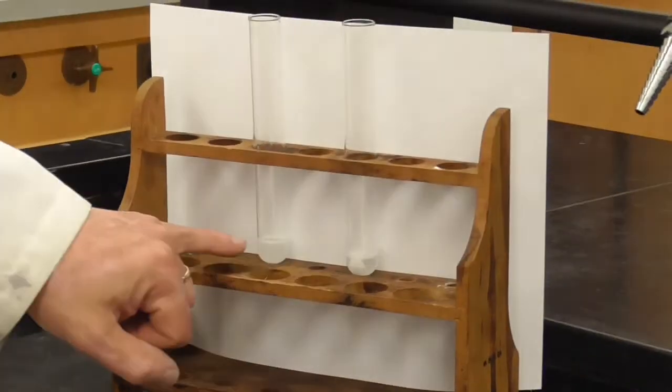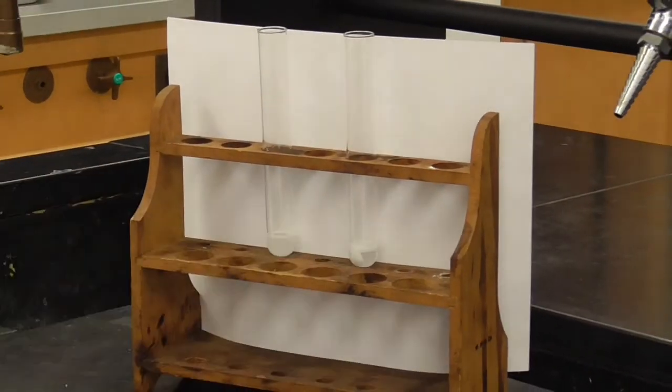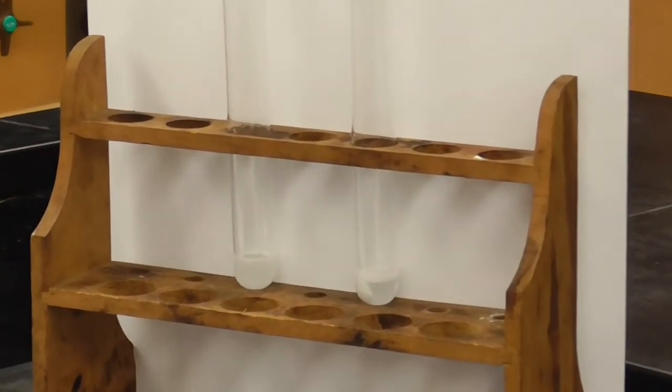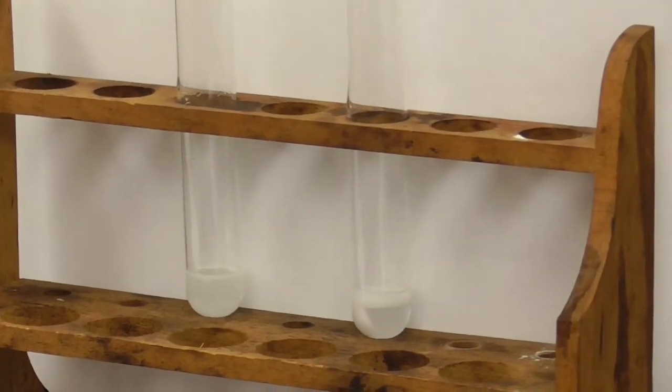This one's almost all the way out, just a little bit of gas now. This one's still going along. So again, the difference in kinetics, which one went fast, which one went slow.